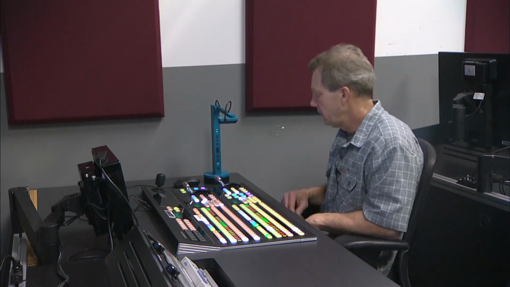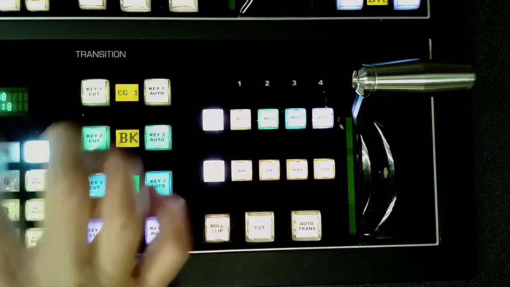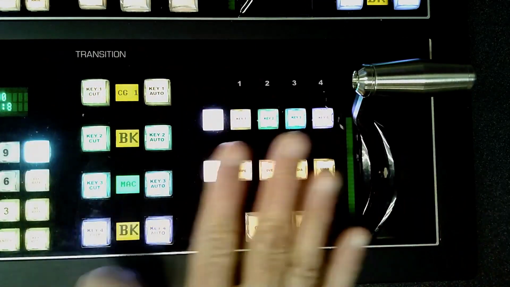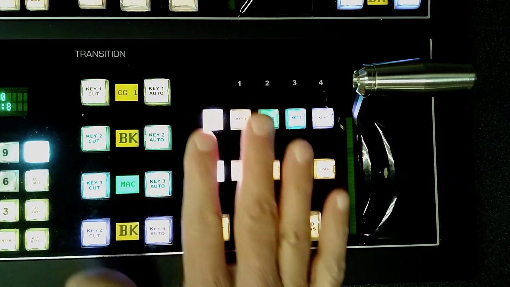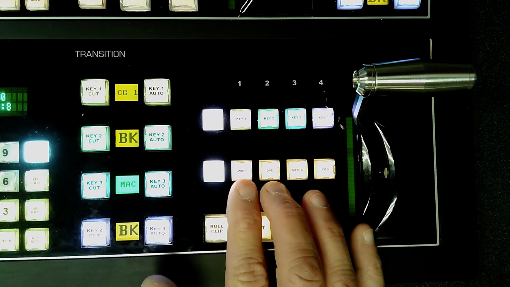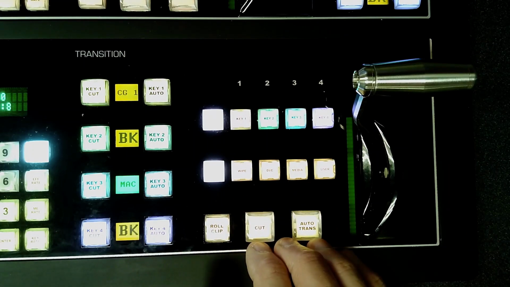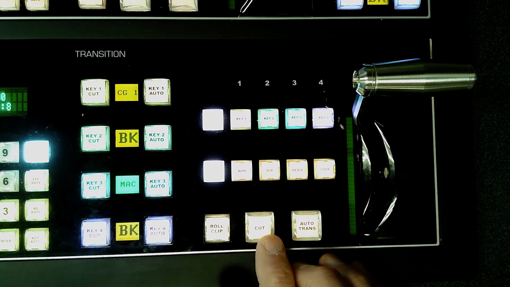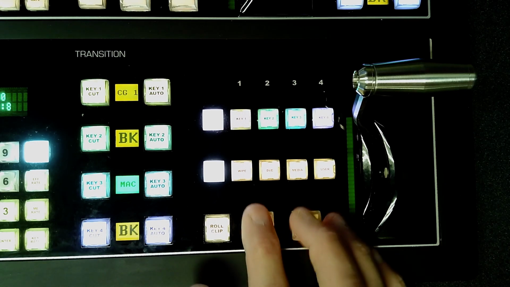All right, so you'll see the button selections here. This whole area is dedicated to transitions. In particular, this section here is dedicated to selecting the type of transition and also executing the transition. So when we're executing a transition, we are using the cut or the auto trans button. We haven't talked about auto trans, so let's look at it real quick.